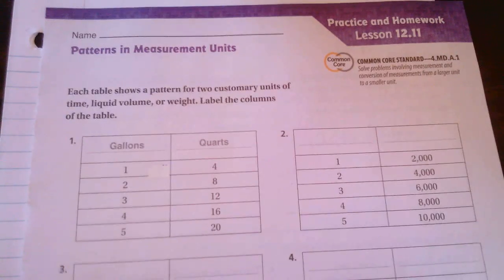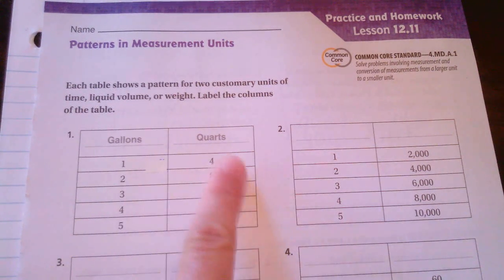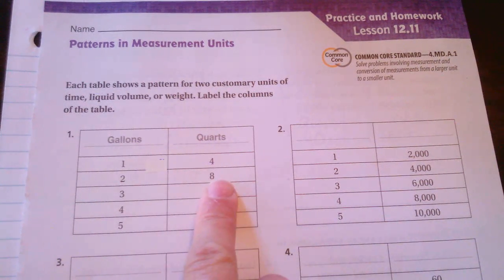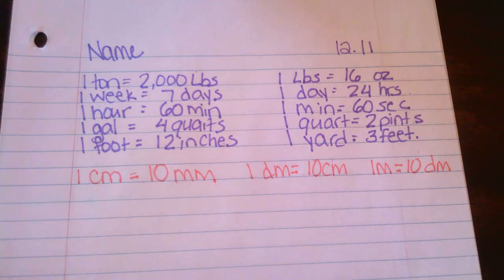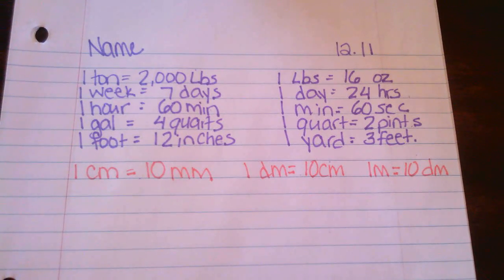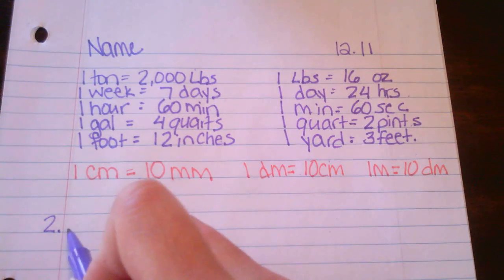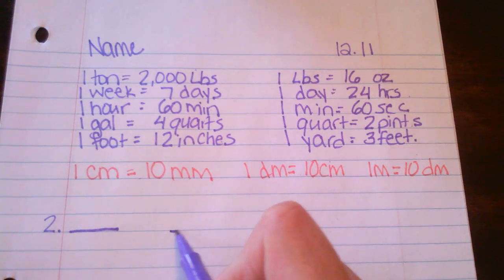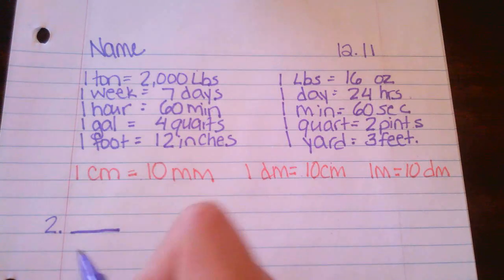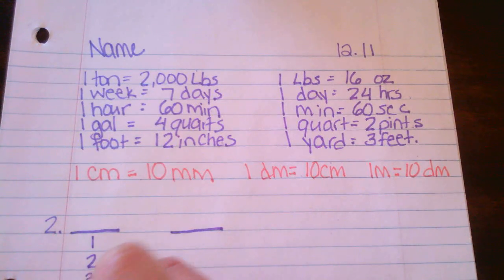So if you take a look at number 1, we have gallons to quarts because they had 1 times 4 equals 4, 2 times 4 equals 8. And if you look up at our cheat sheet, we see that 1 gallon equals 4 quarts. So let's work on number 2. We don't know what the 2 titles are, but the first one we skip count by 1s to 5.